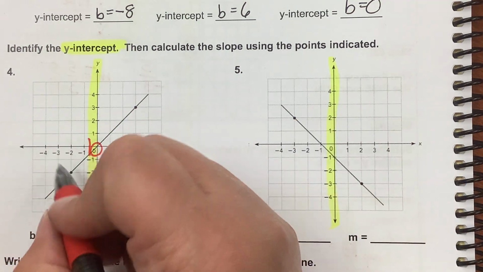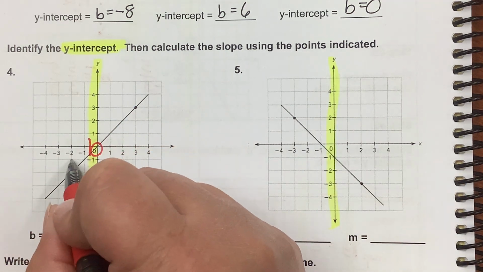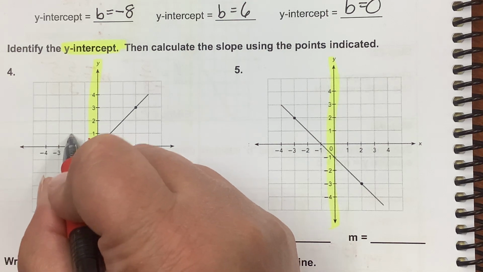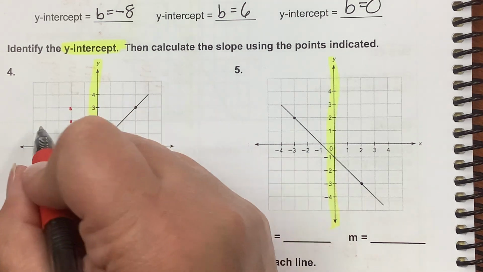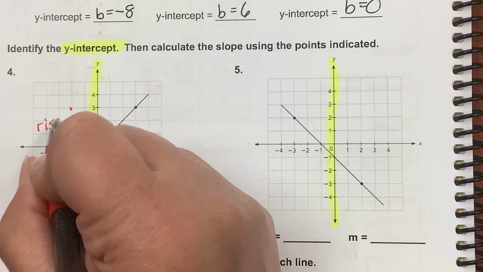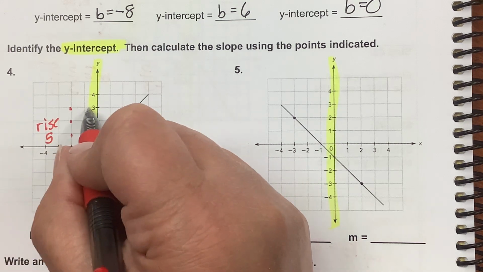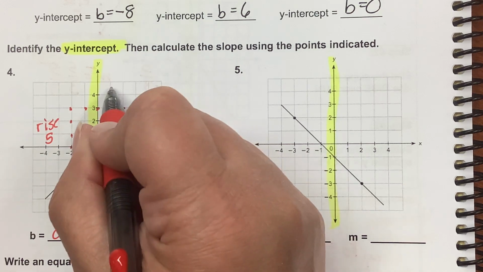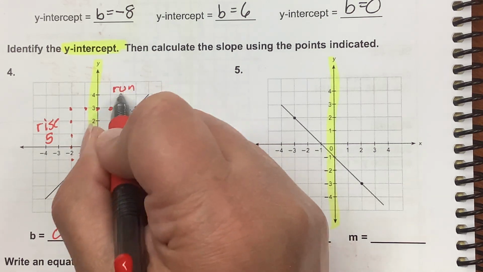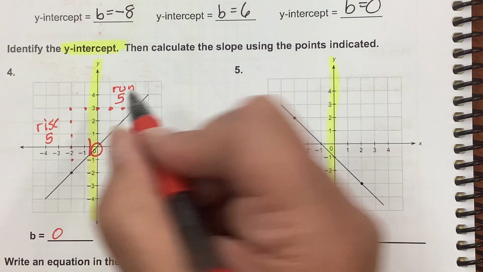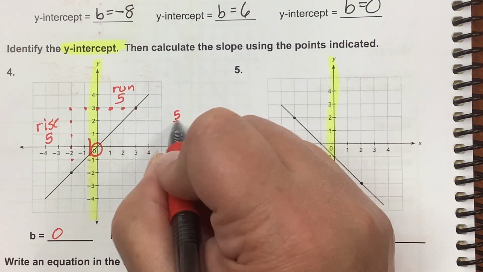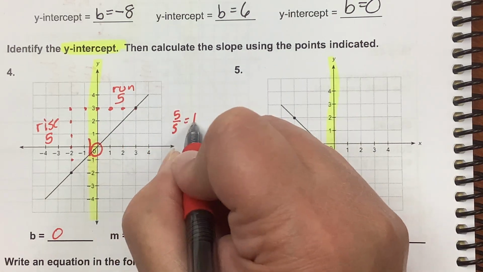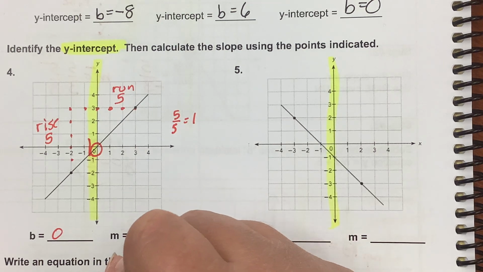M, well, now I have to count boxes. This is 0. 1, 2, 3, 4, 5. My rise is 5. Run, 1, 2, 3, 4, 5. My run is 5. 5 over 5 is 1. Rise over run, 5 over 5, m equals 1.